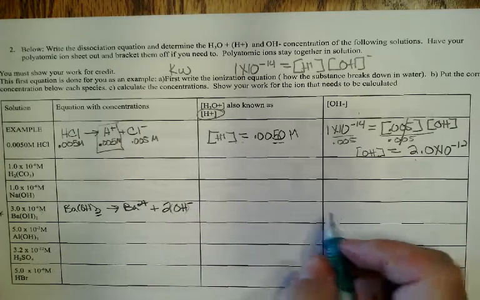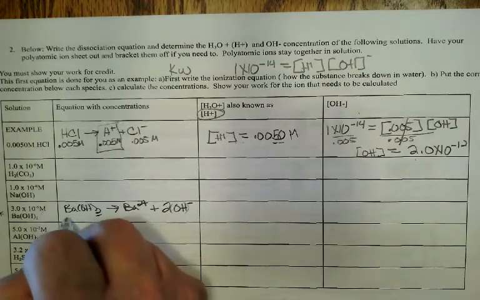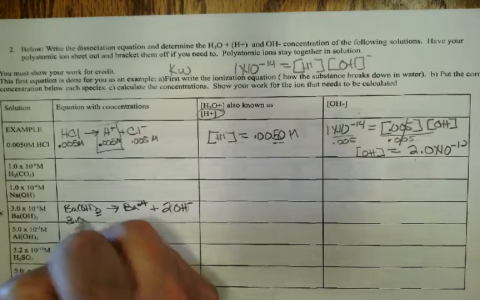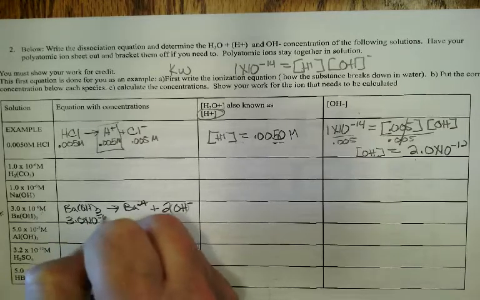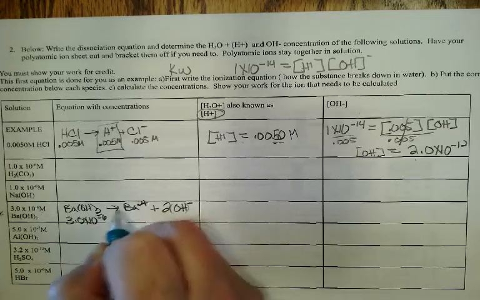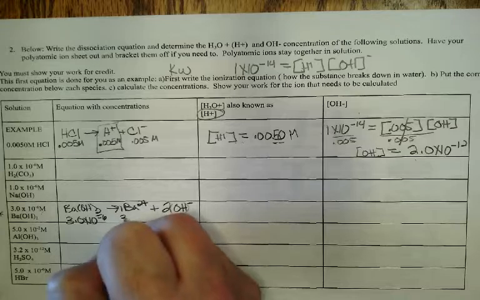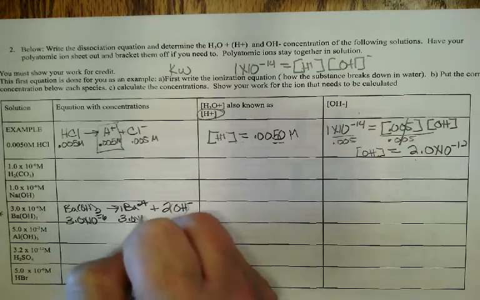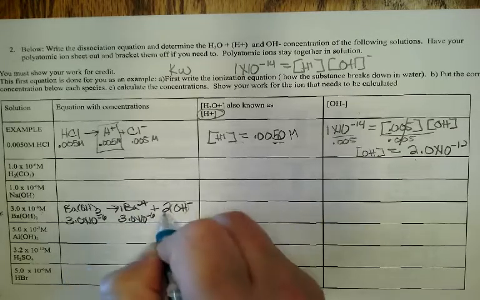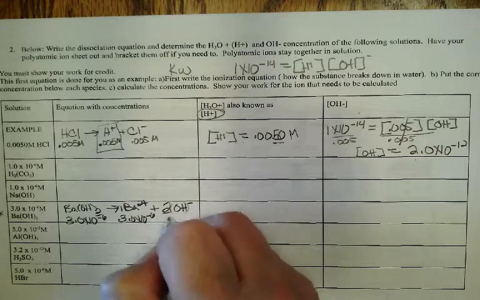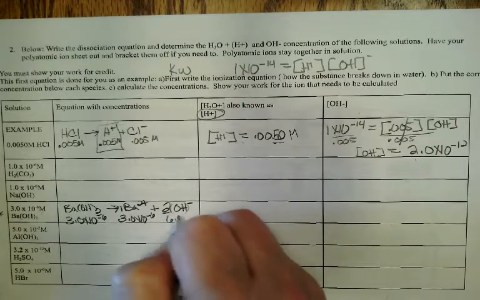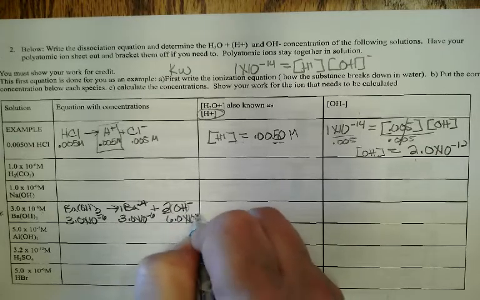So let's look at our concentration. There's one of these guys times 10 to the negative 6th. It broke down into one of these guys, so that's going to be the same concentration, times 10 to the negative 6. This guy broke down into 2, so I have to double it. 6.0 times 10 to the negative 6.